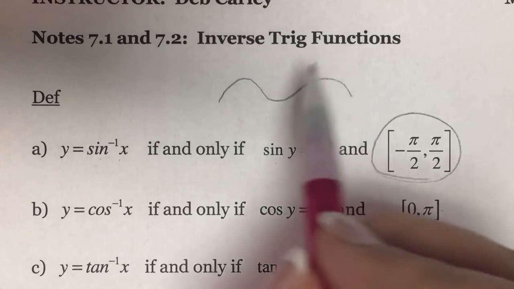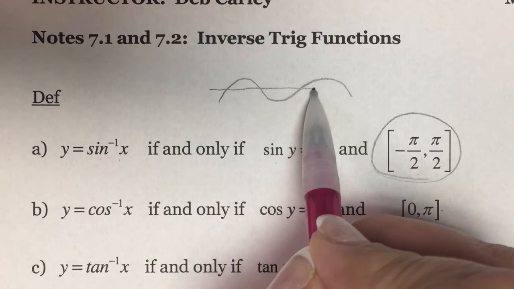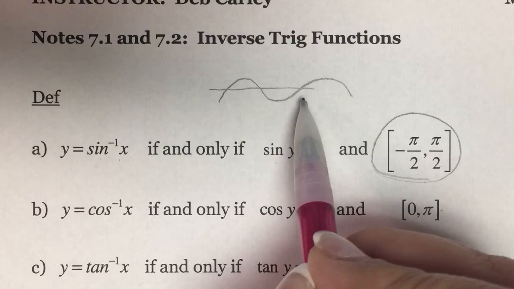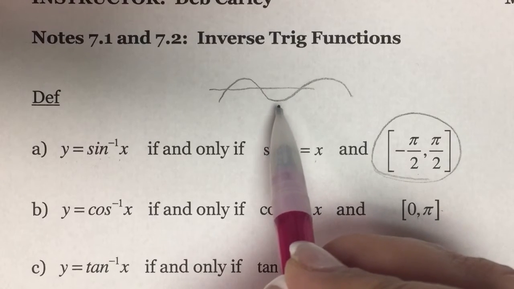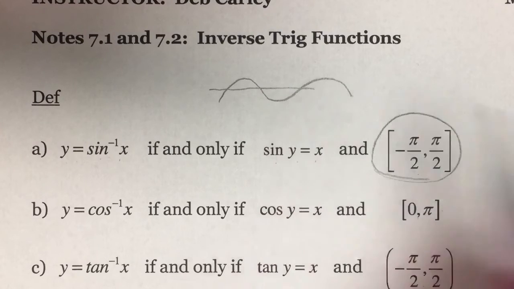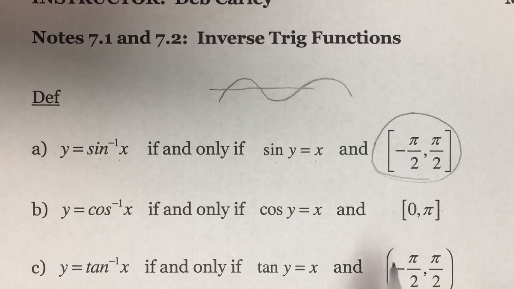How do I know that? Because if I keep going, it doesn't pass the horizontal line test. Remember, if the inverse is also a function, it means that your graph has to pass both the vertical line test and the horizontal line test. So we have to restrict the domain and only use a very small portion of the graph when we are dealing with inverse functions.